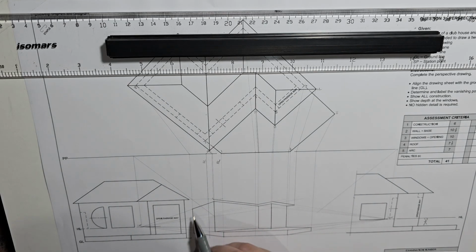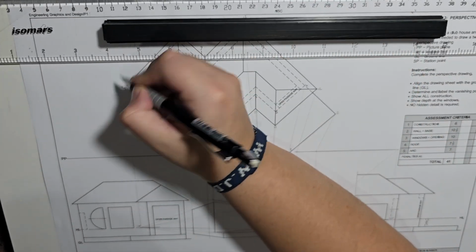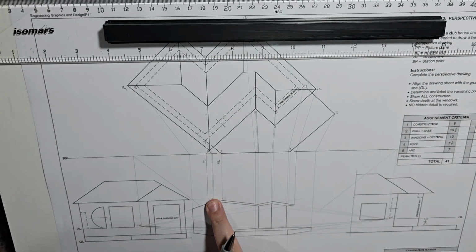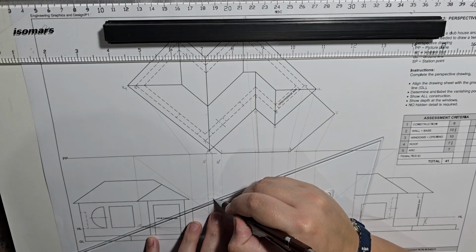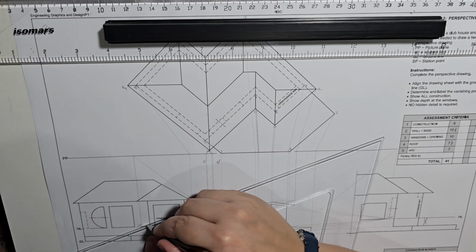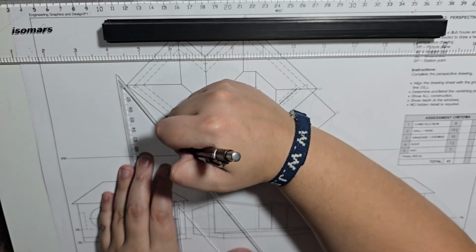We still need this side of the roof, so let's quickly do that. That is what, 13. This will be 14. So from 9, from 9 we go to the left vanishing point. Left vanishing point. We want to see where 14 ends.